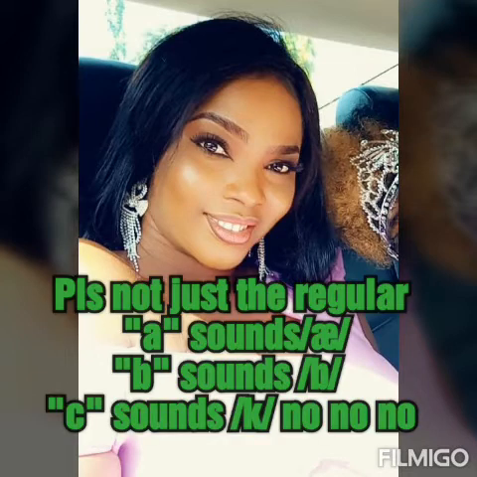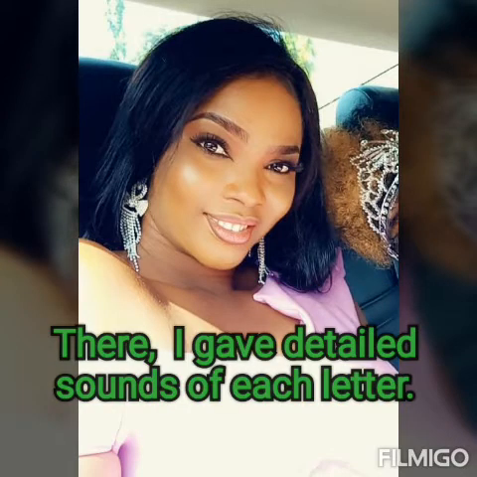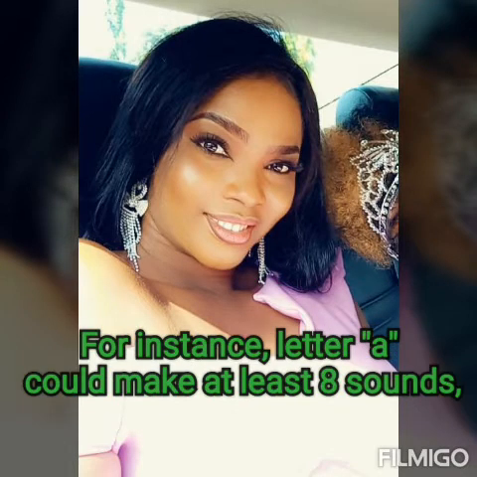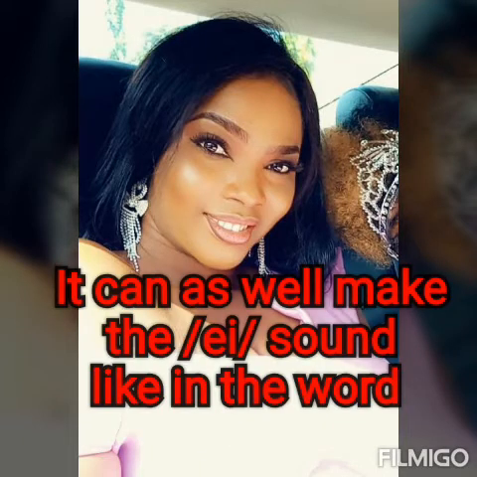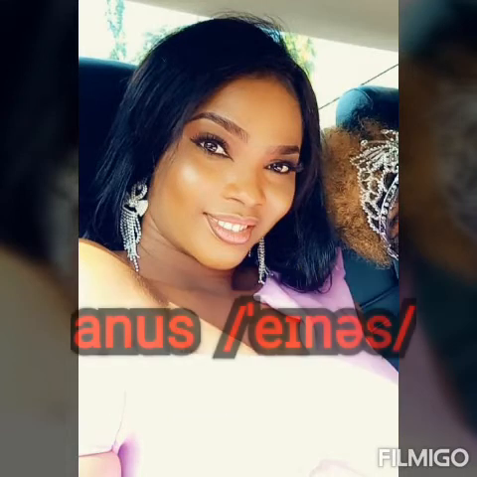I have a lesson where I taught the sounds of the English alphabet. Not just the regular A sounds, B sounds, but C sounds. There I gave detailed sounds of each letter. For instance, letter A could make at least 8 sounds. First, the one you already know, as in ant, apple, candle, and so on. And it can as well make a sound like in the word anus.